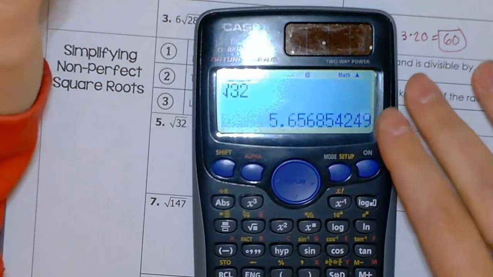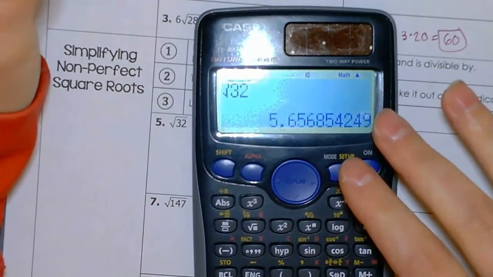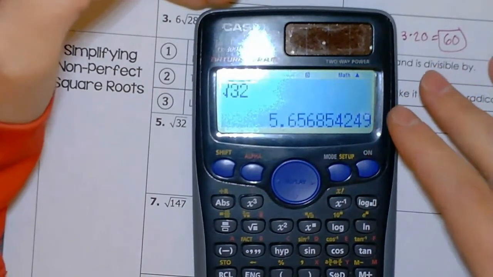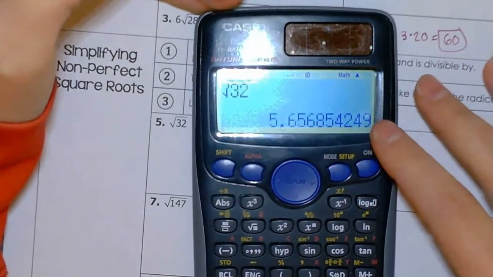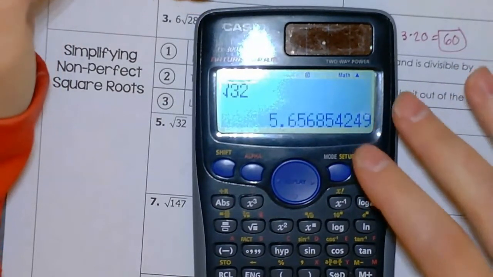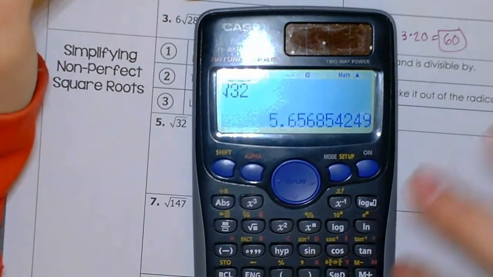So it's non-terminating, non-repeating. It's an irrational number. There's no way to write this number down without rounding it. And sometimes it's not appropriate to round. So we have to learn how to deal with these in a way that we can.